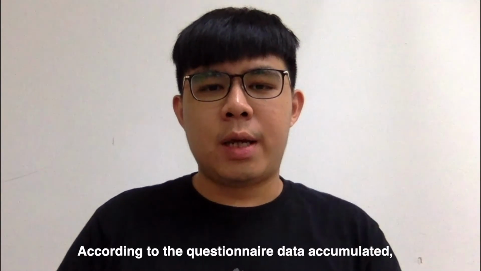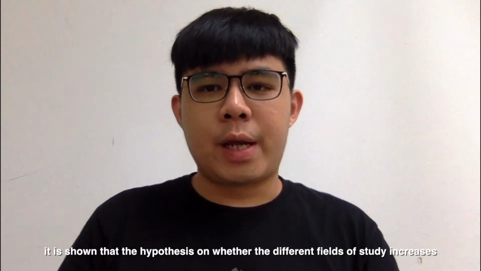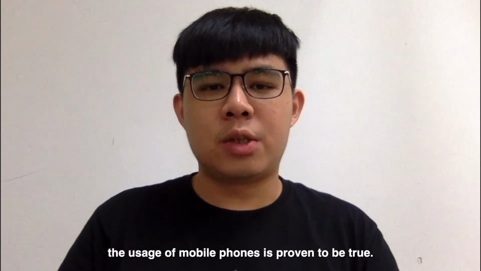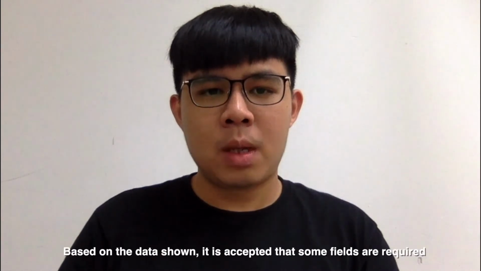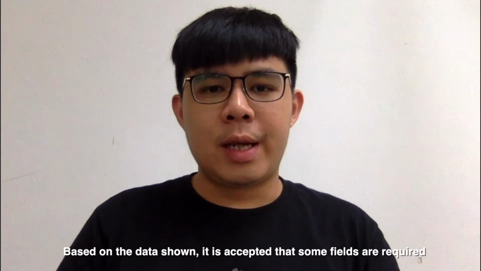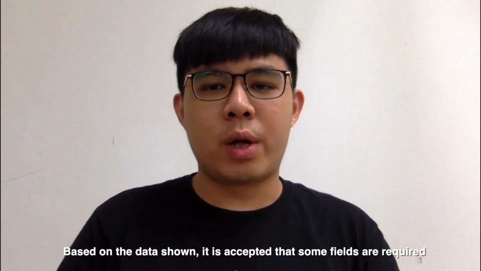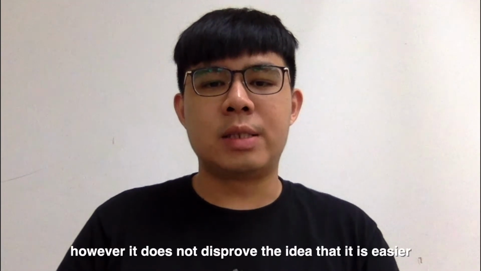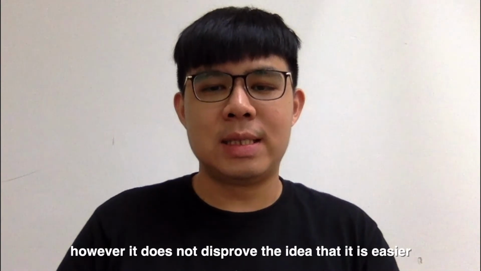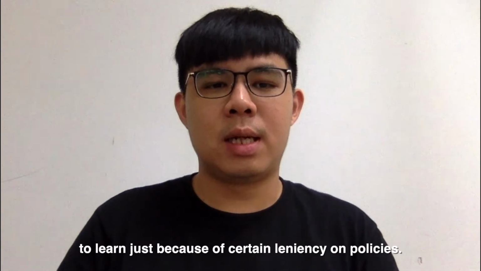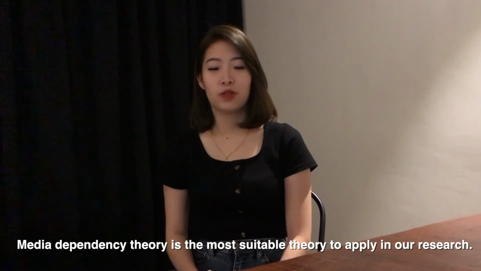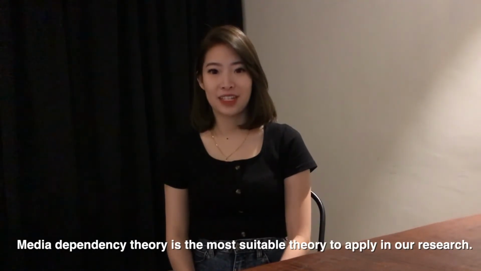According to the questionnaire data accumulated, it is shown that the hypothesis on whether different fields of study increase the usage of mobile phones is proven to be true. Based on the data shown, it is accepted that some fields are required to have more dependency on mobile learning than most. However, it does not disprove the idea that it's easier to learn just because of certain leniency on policy. Media dependency theory is the most suitable theory to apply in our research.